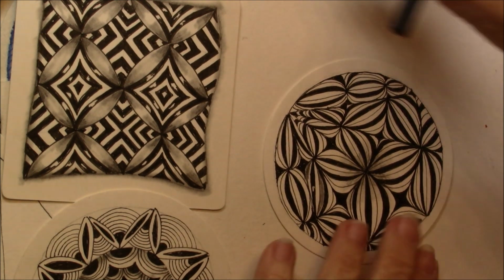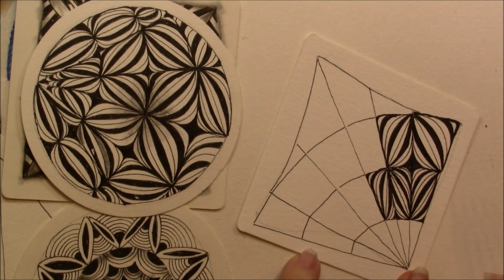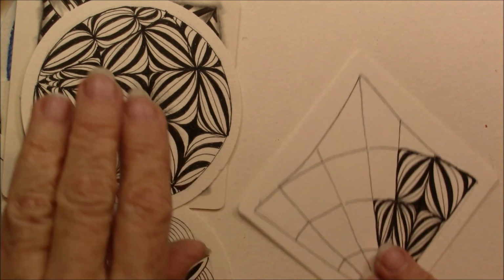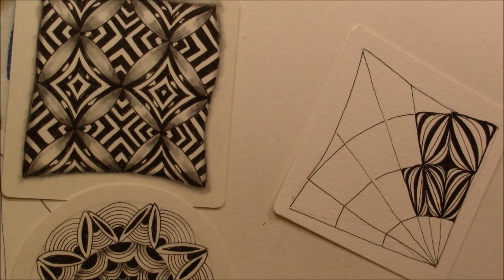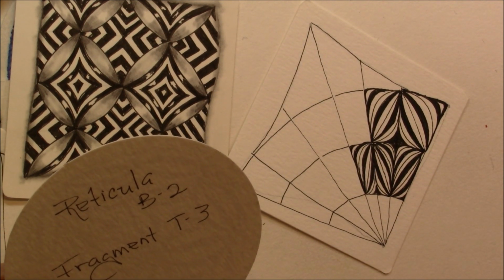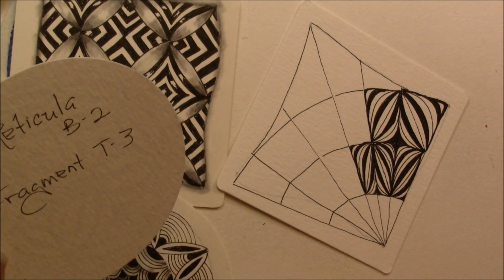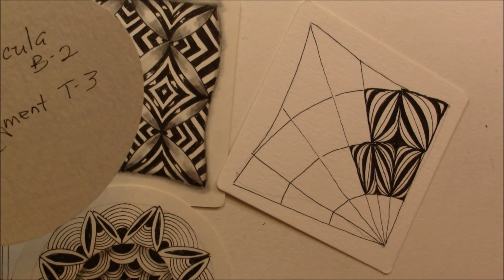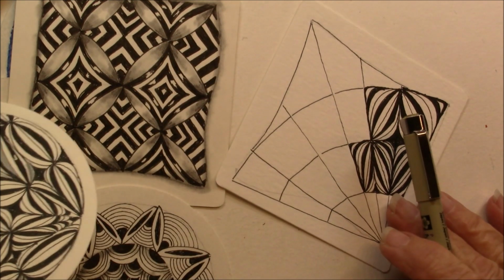So let's draw this one that I started on this particular tile. The string is a little different, and let's see if I was good and I wrote it down. Oh, I did. This is from the Fragment and Reticula book, and so this is Fragment T from the primer, T3, and Reticula, this one was Reticula B2.